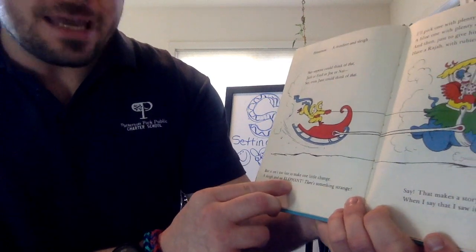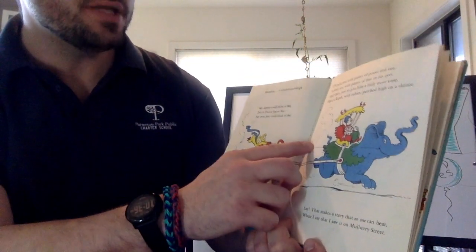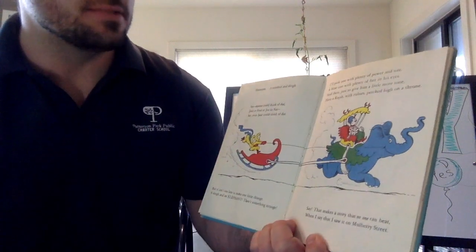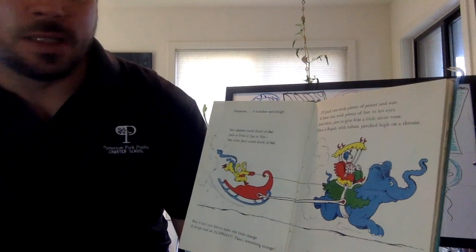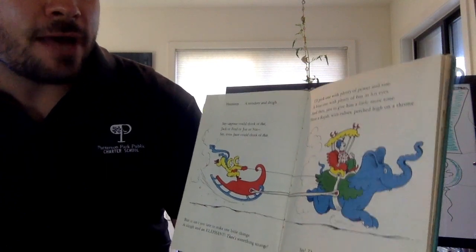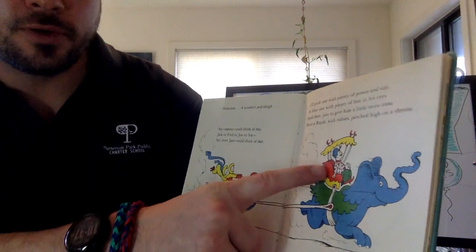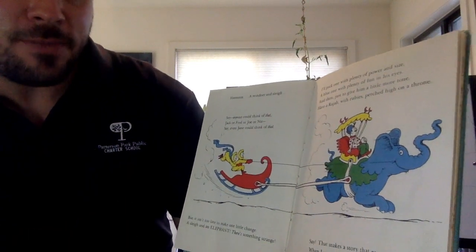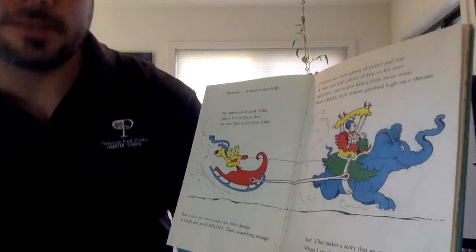A sleigh and an elephant. There's something strange. I'll pick one with plenty of power and size, a blue one with plenty of fun in his eyes. And then, just to give him a little more tone, have a Rajah with rubies perched high on a throne. Say, that makes a story that no one can beat when I say that I saw it on Mulberry Street.